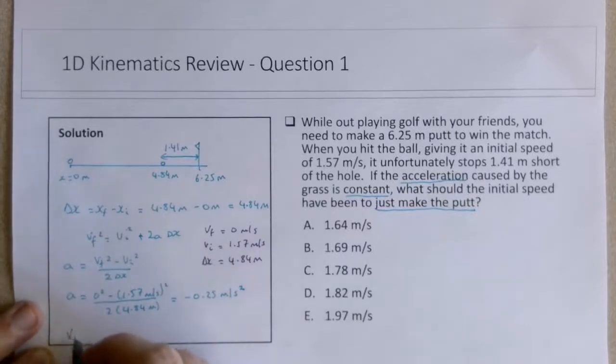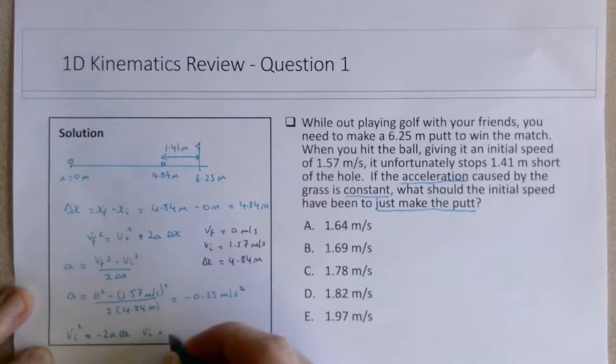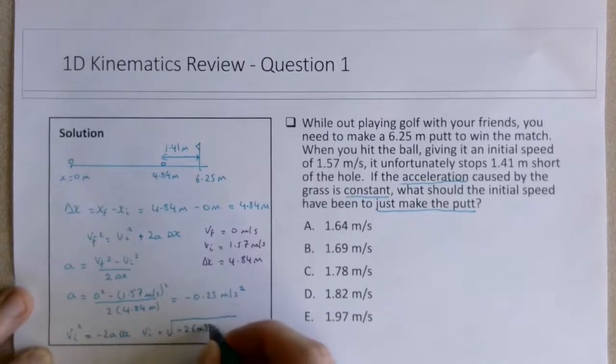So the initial speed that I'm trying to solve for is going to be equal to the square root of negative 2 times a times delta x.